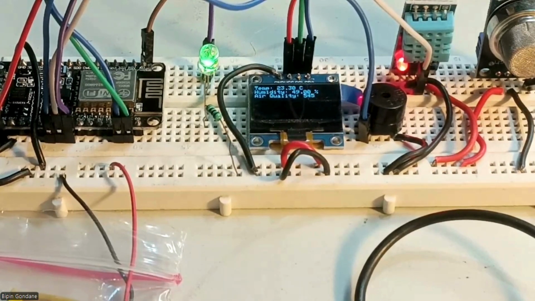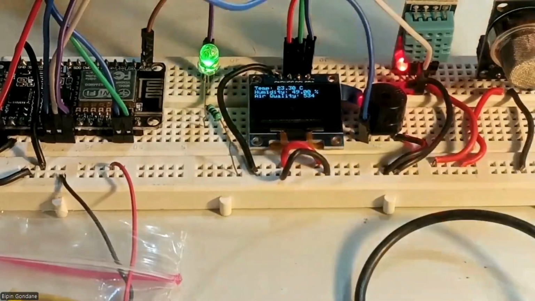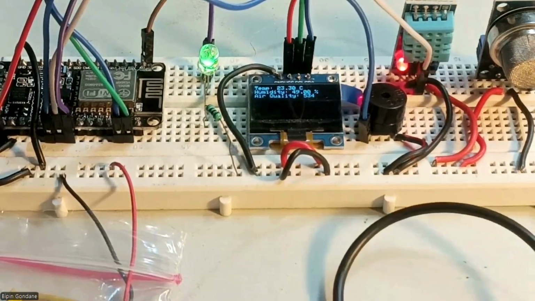Still the buzzer is coming. Why? Because it is 450, 545, gas level. So it is giving you the alert. Slowly it will come down. Why? Because the gas level will go down gradually. It will not go immediately. It will go gradually. That you have to understand.